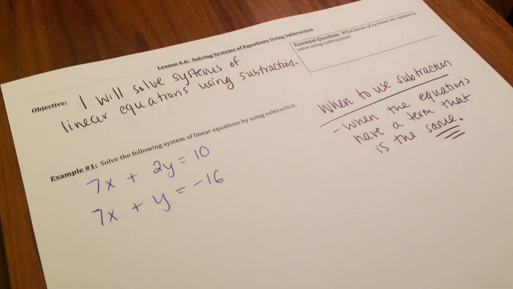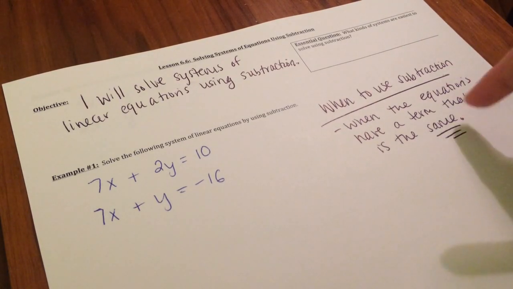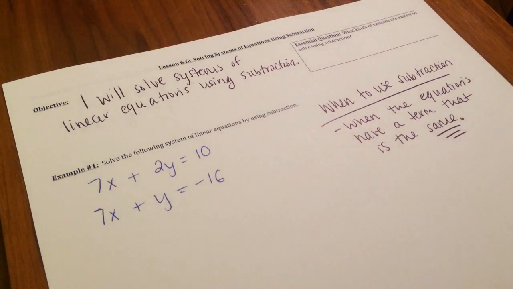When the equations have a term that is the same, it could be the x terms, it could be the y terms. Okay, remember when we use addition to solve systems of linear equations, you want opposite terms. But when you use subtraction is when you have equations that have a term that is the same.